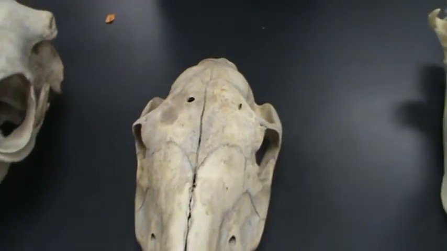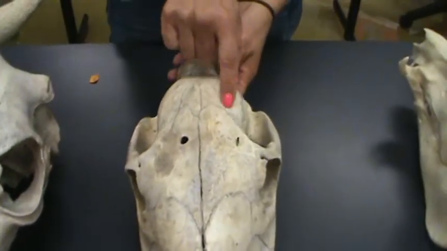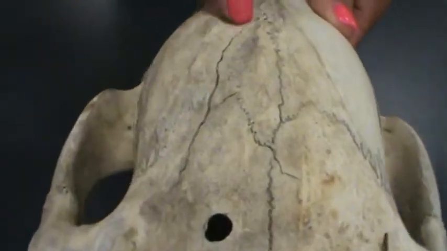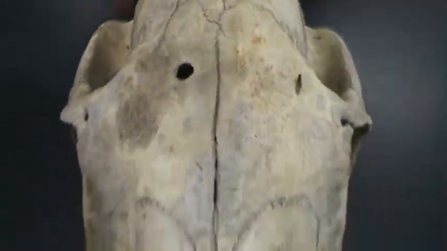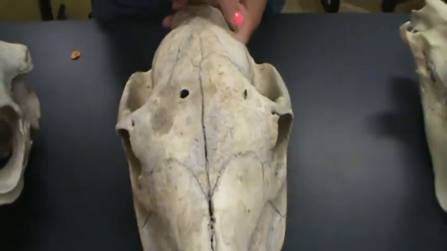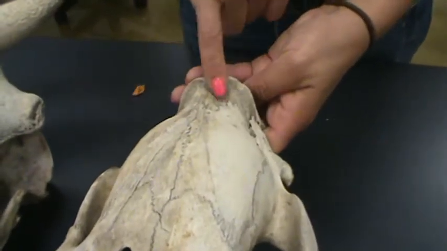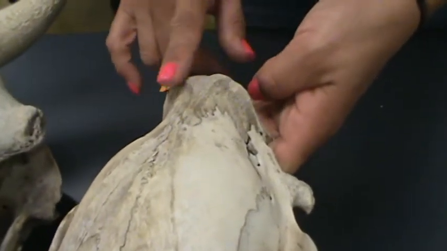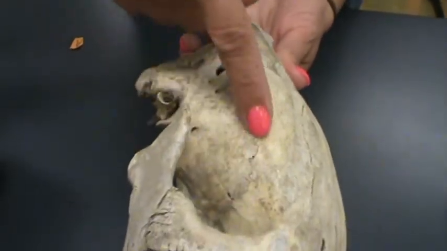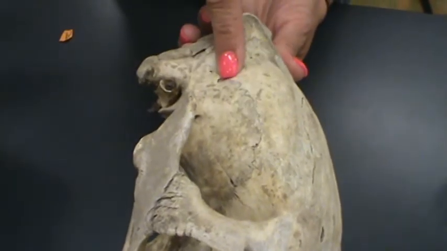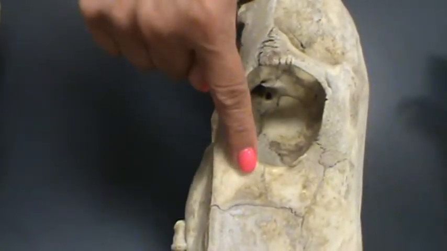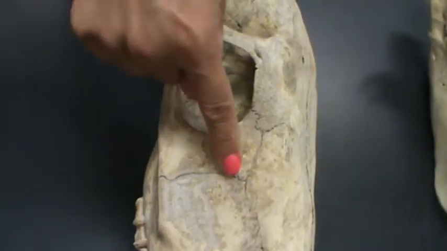Now I don't want you to get confused between the sutures that you see here, where you have the squiggly lines looking like it's sewn together, versus the fractures. This animal has lots of fractures. So again, we have the frontal bone, and we have the parietal bone right here, and you can see it bordering with the occipital bone, which begins here. The parietal articulates with the temporal bone. You can see here that we've got the suture. Temporal articulates with the zygomatic. Zygomatic bone articulates with the lacrimal bone.